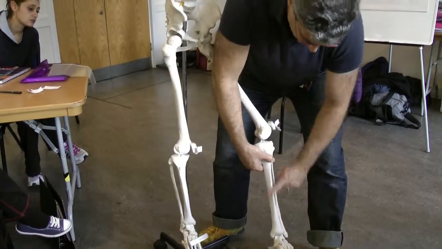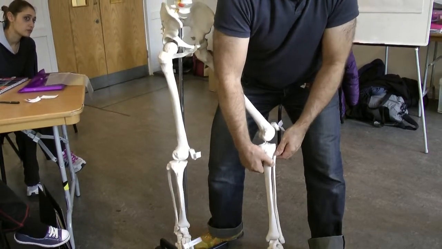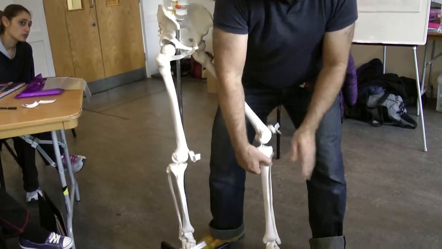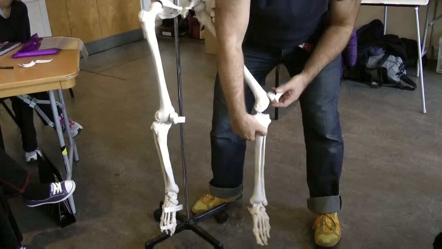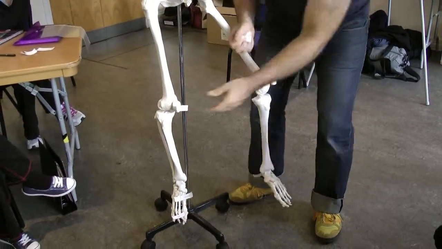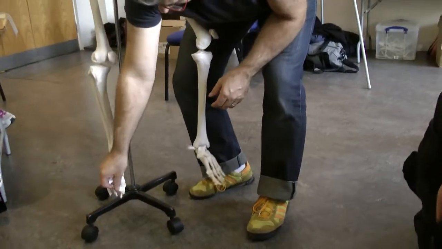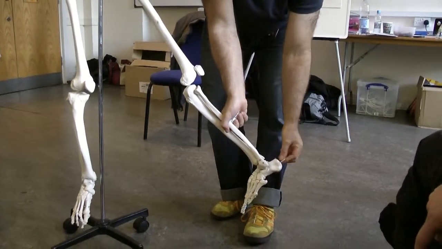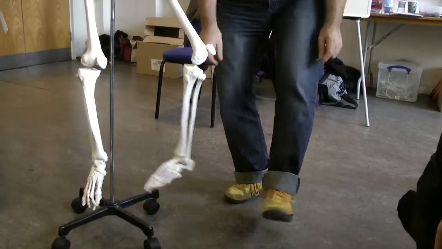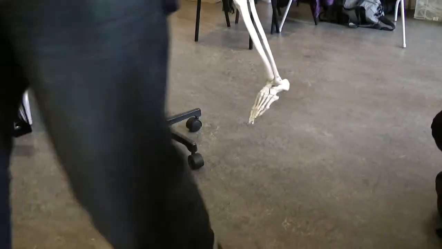We have the shin bone and the smaller bone. Next time we'll learn this. This is the kneecap, and then we have the feet bones and the toes. Behind that is the heel bone. On the back, the heel bone is the one you roll onto when you start walking.